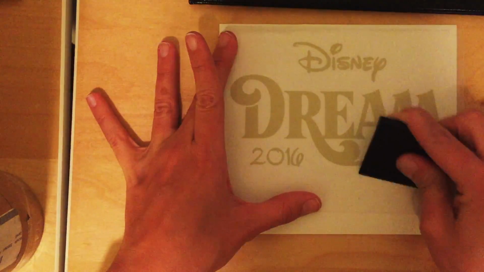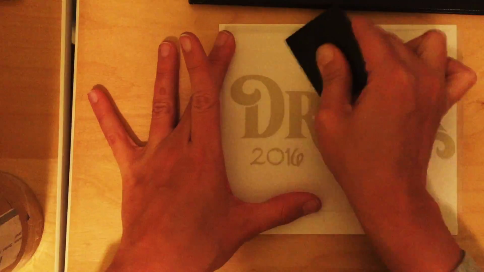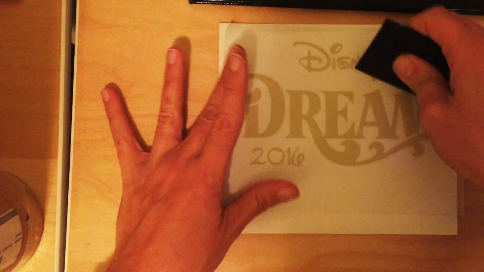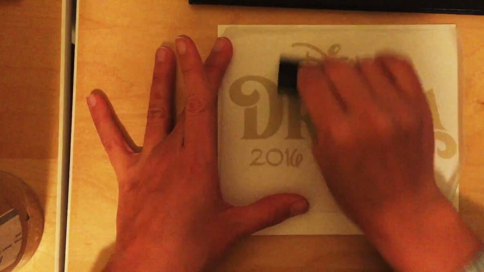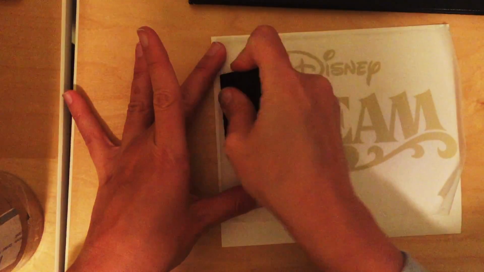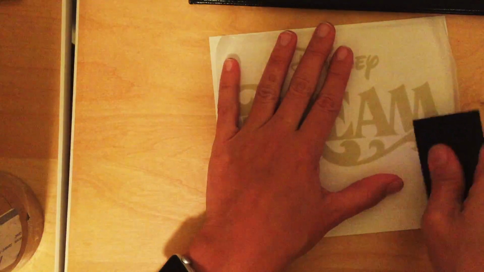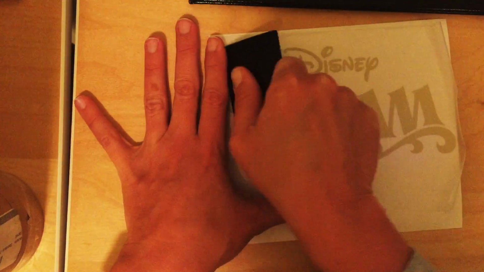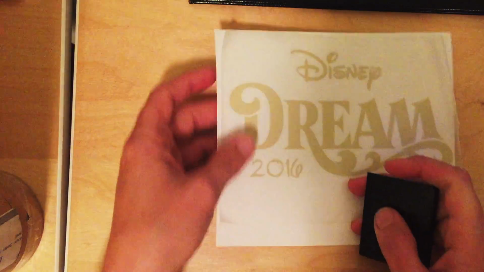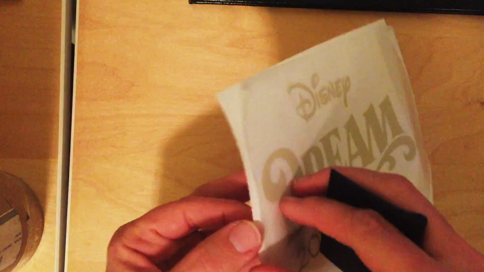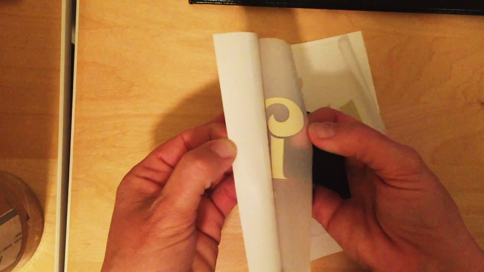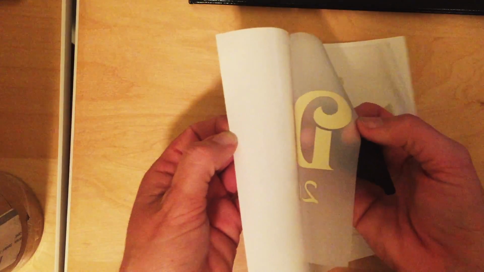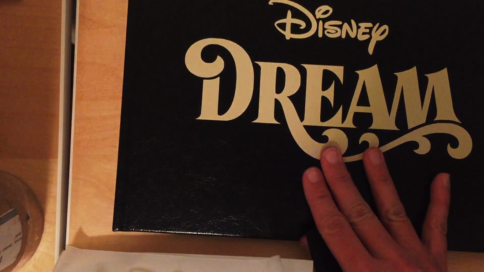And then you're going to scrape, with a spatula, whatever, the whole thing. A lot. Over and over. And then once you've done that a lot, it'll pull up with the transfer. And then you can put it onto your photo album.